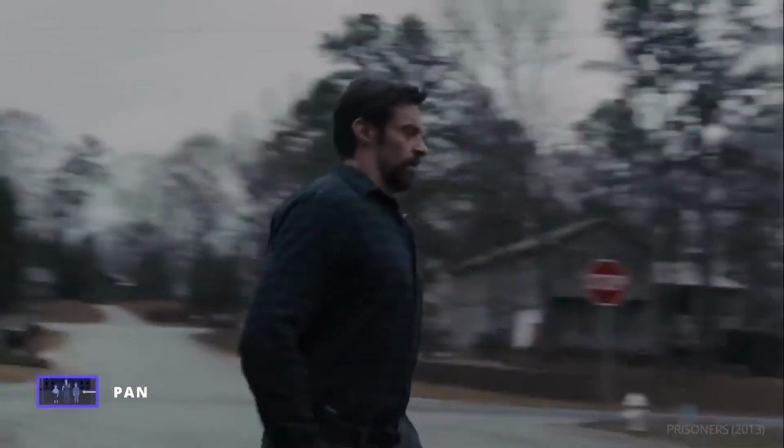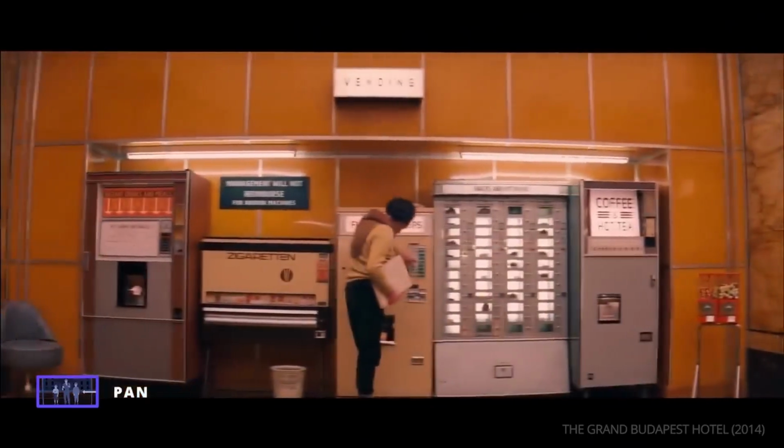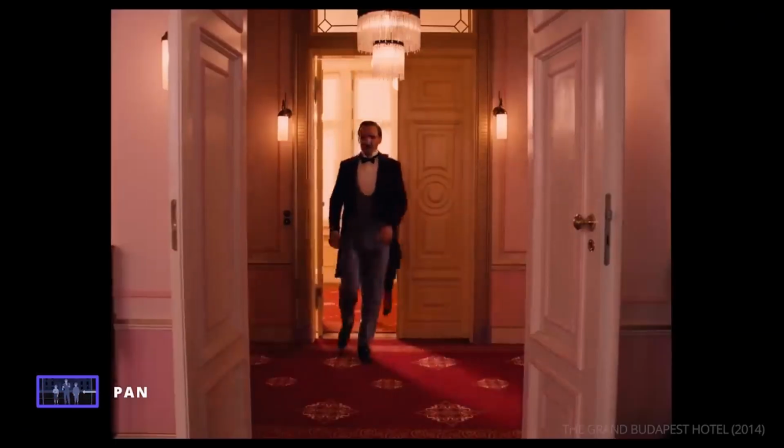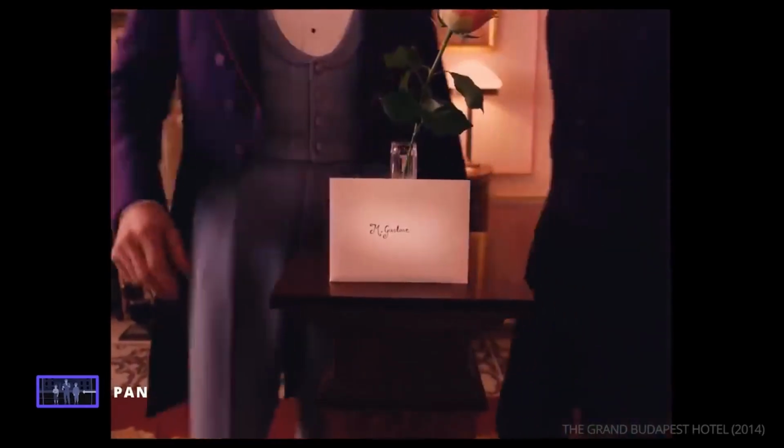Pans can be used to follow a character's actions, or be used to reveal information, which is something Wes Anderson does frequently.